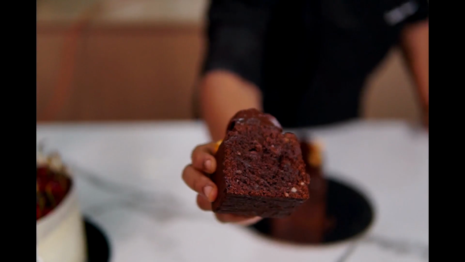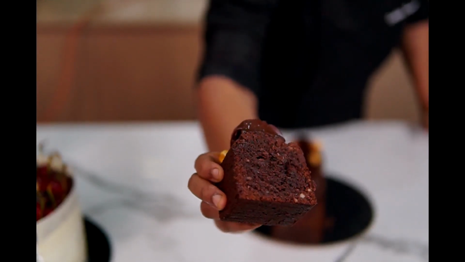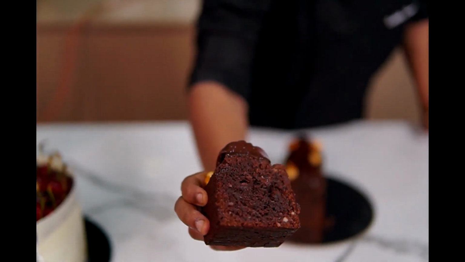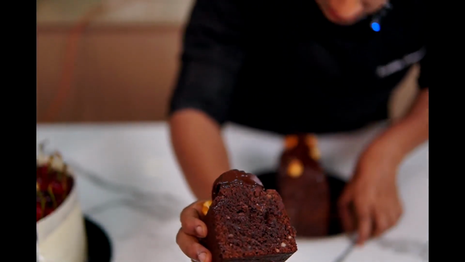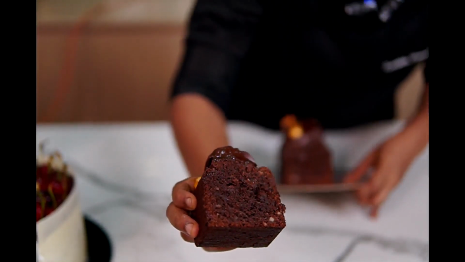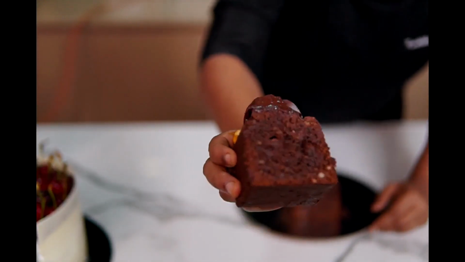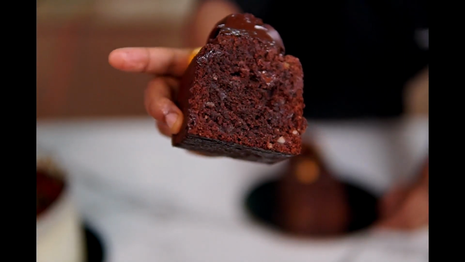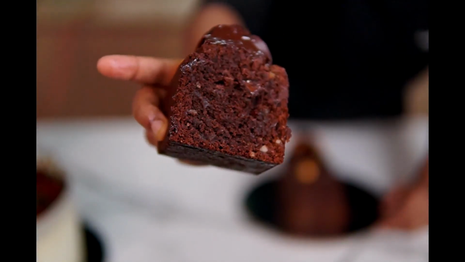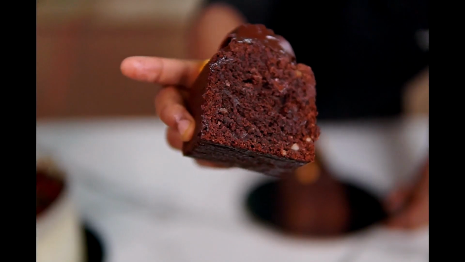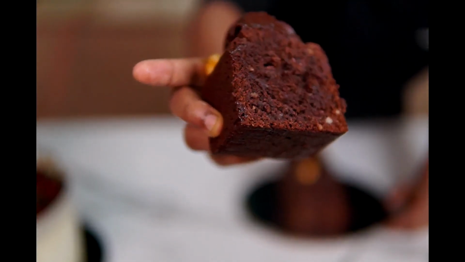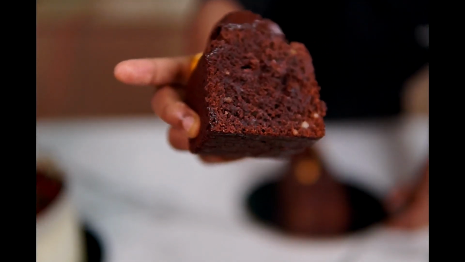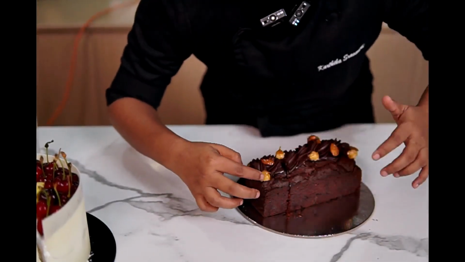Okay, it's quite moist and fudgy inside. Little pieces of nuts and small pools of chocolate here and there. Okay, you can also add big chunks of chocolate if you want to have pools of chocolate oozing out. Okay, so this is how it looks. Can't wait for you guys to try it out.